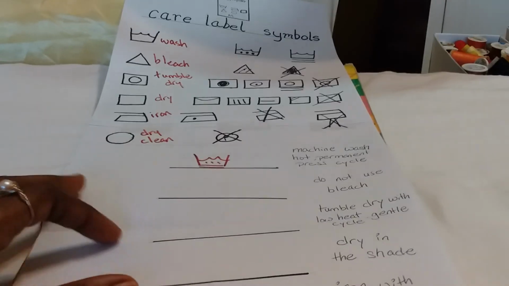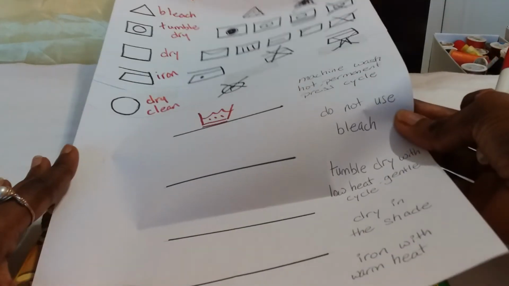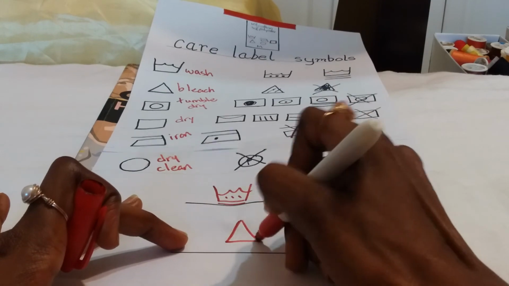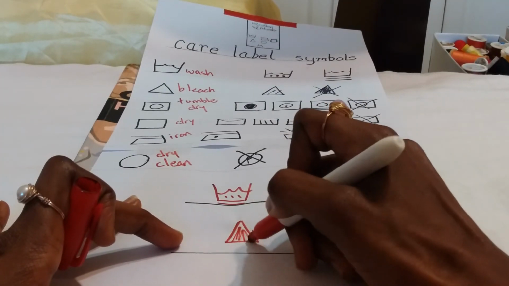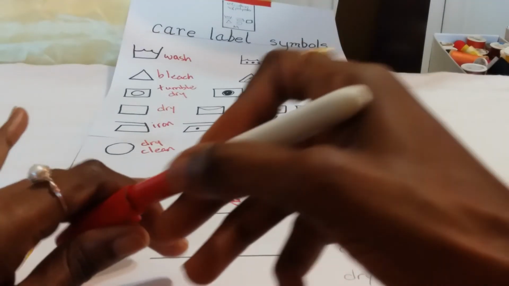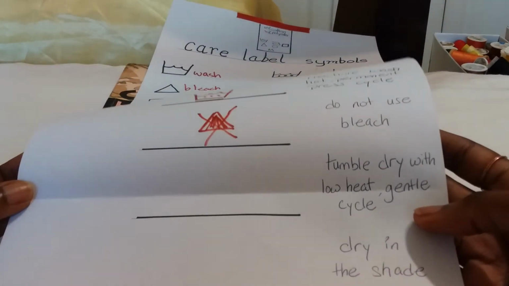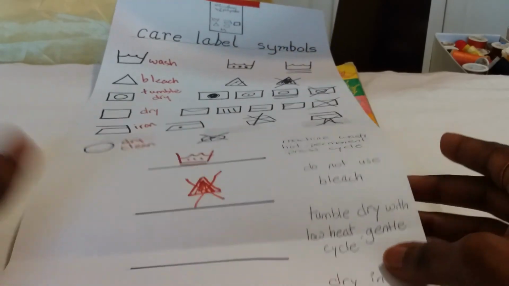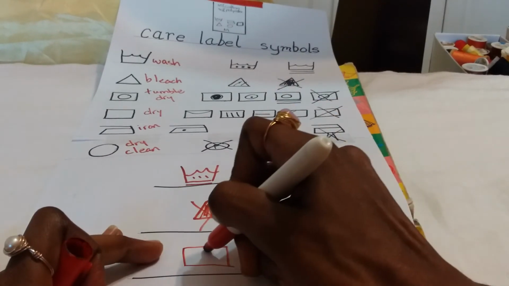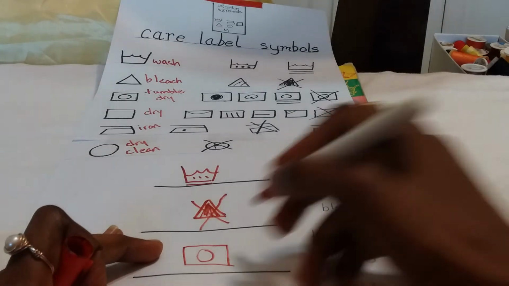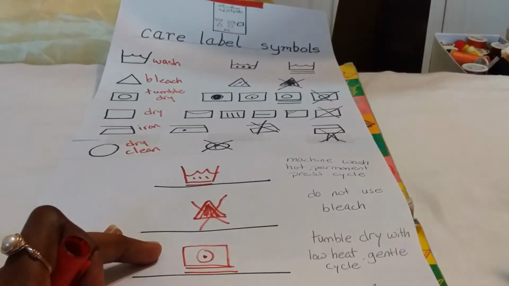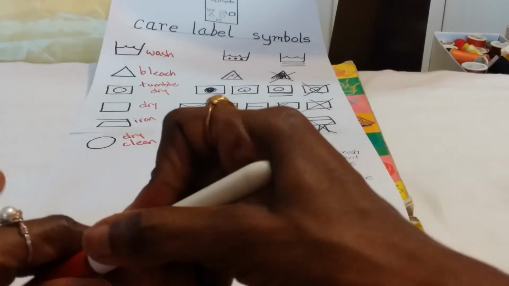I forgive you. Do not use bleach. We know we need to use a triangle. You fill in the shape and you put that X. Don't use bleach. Tumble dry with low heat, gentle cycle. Draw your tumble dry circle. Low heat, 1 dot. Gentle, 2 lines. Gentle or delicate cycle. Almost done.